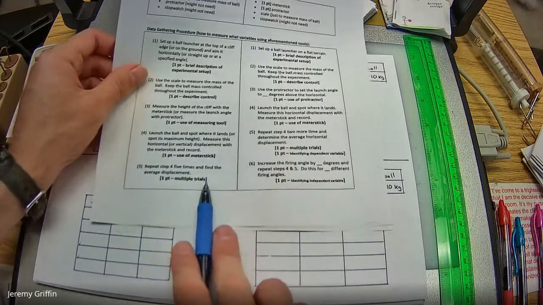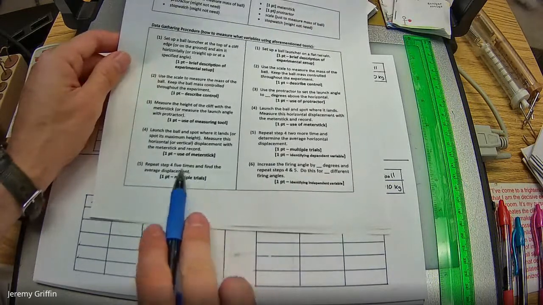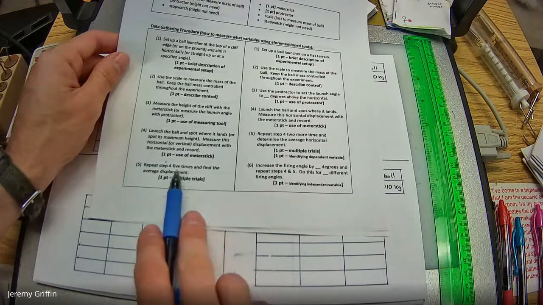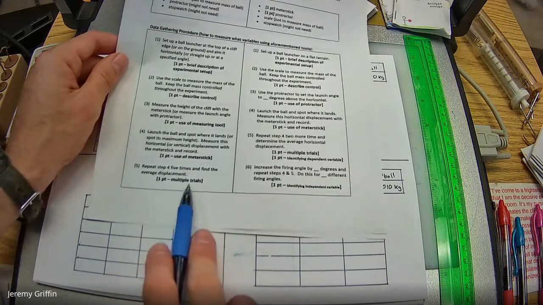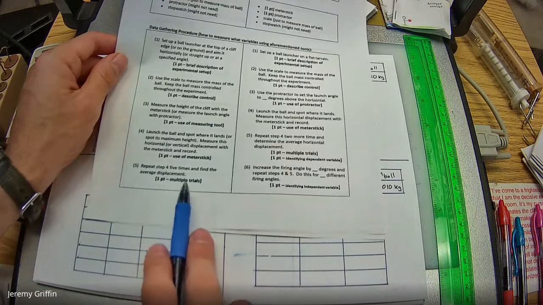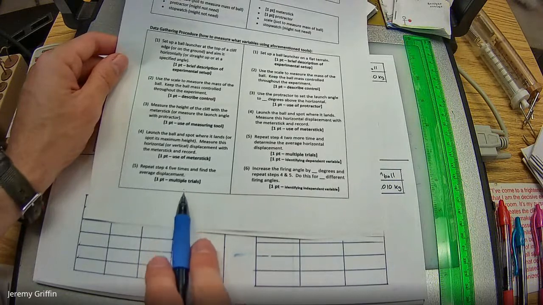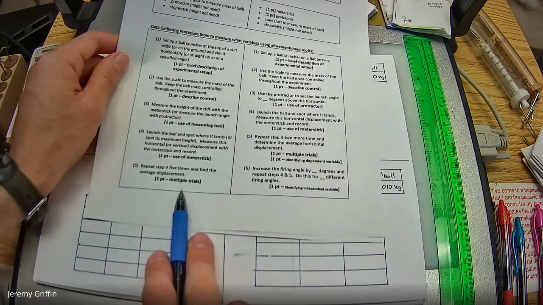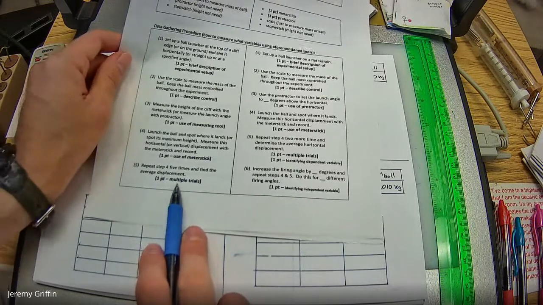If you included a step that said do multiple trials, like repeat the last step several times and find an average, give yourself a point. You know that AP is going to ask about this, because it helps reduce your random error. You know it's going to be a point on the AP exam in May.